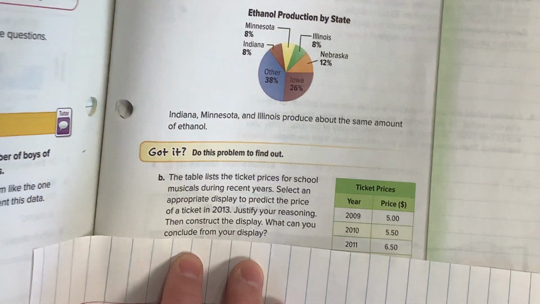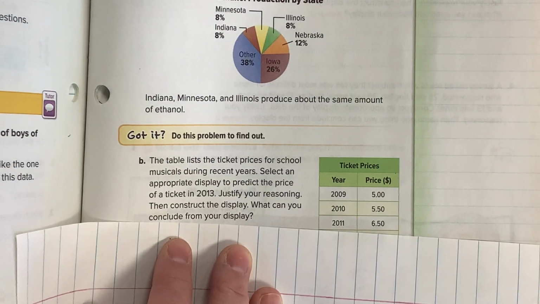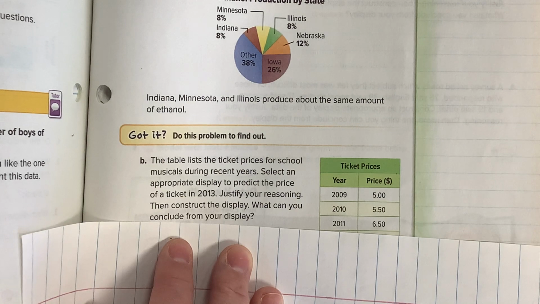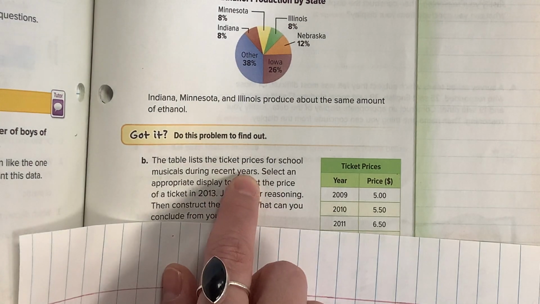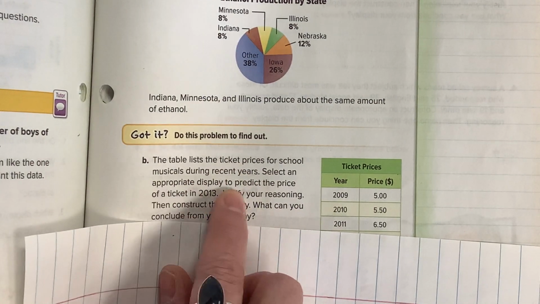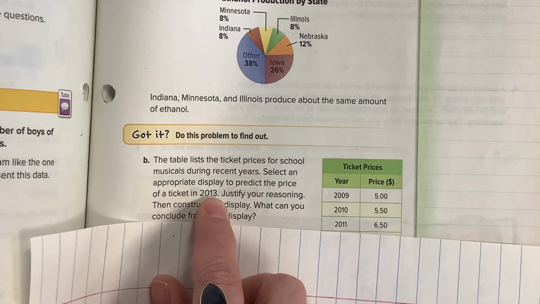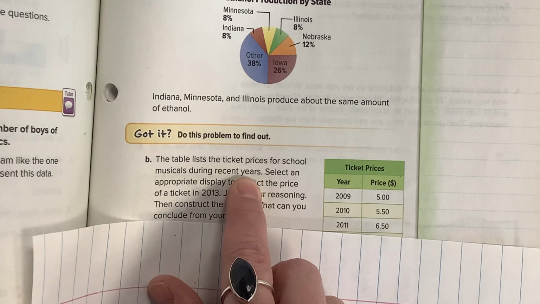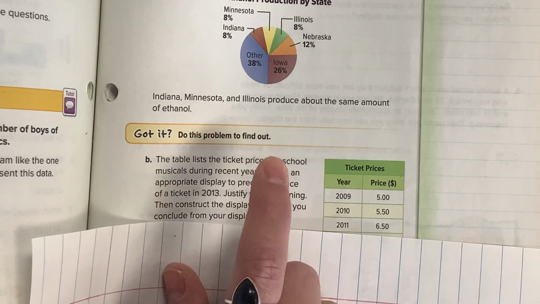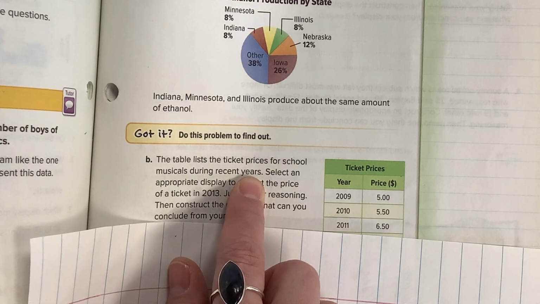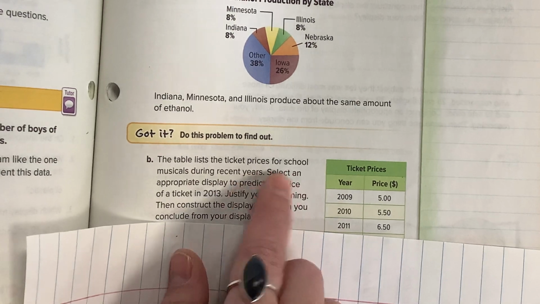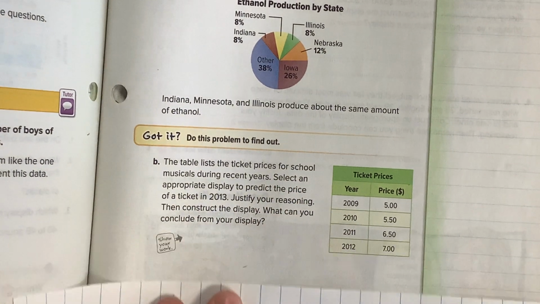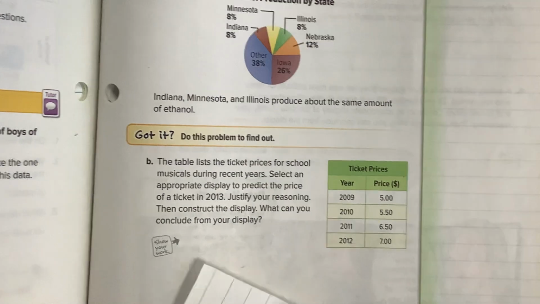Alrighty, next, here we go. This table lists the ticket prices for school musicals during recent years. Select an appropriate, there's our keyword, select an appropriate display to predict the price of a ticket in 2013. Okay, years, that's your cue. This means we're going over time, which means we're gonna wanna make a line graph. So the appropriate display would be a line graph. And let me just show you what that would look like.